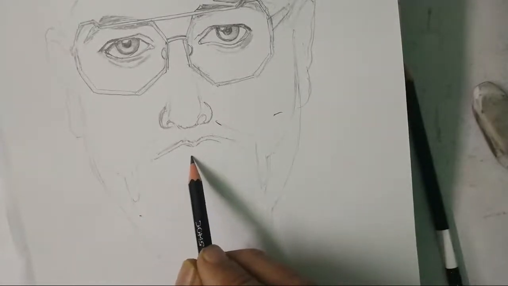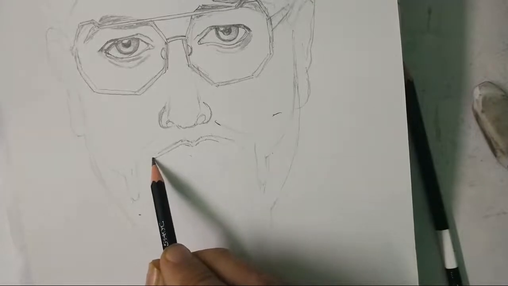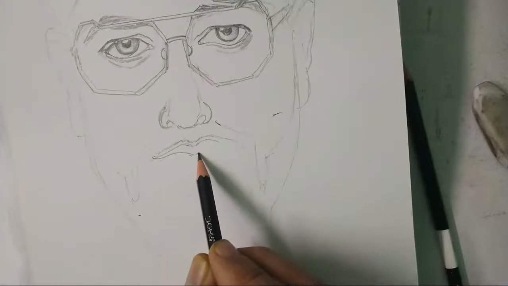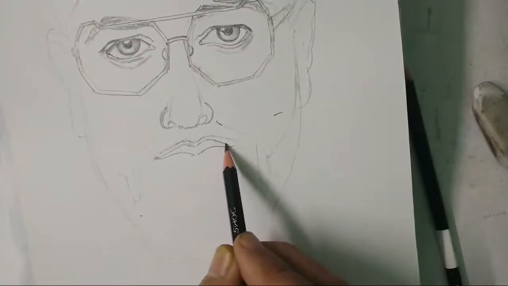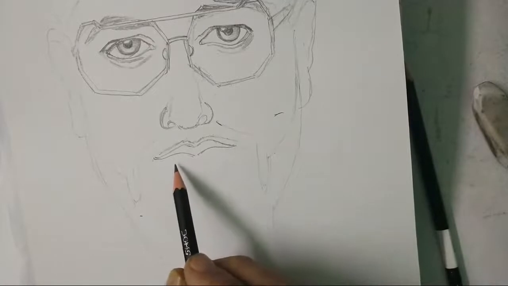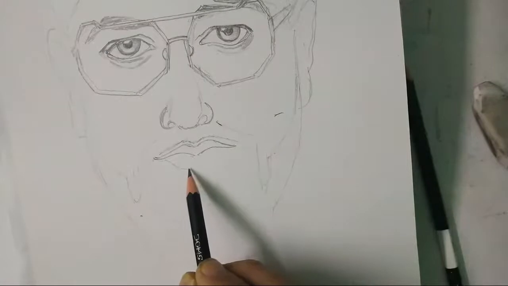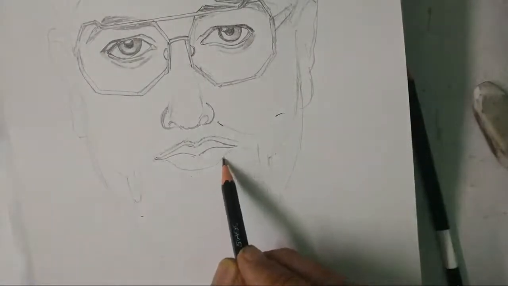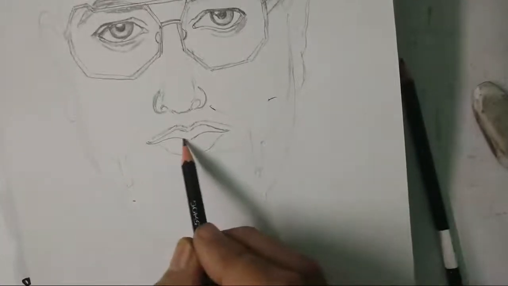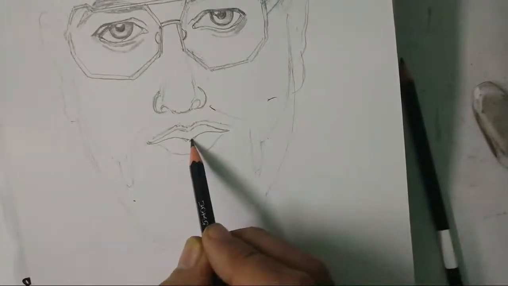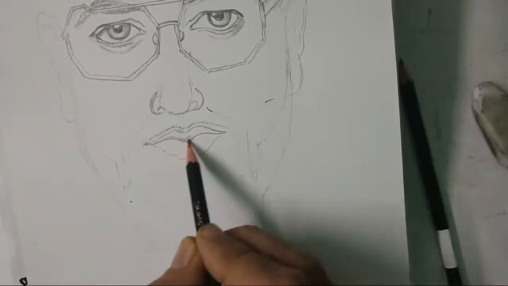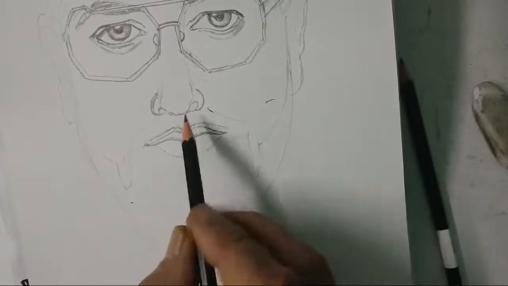The upper lip is not very thick, and the lower lip is thicker. So I have to give the shape, and in this case the lips are having a special line, perfectly shaped lips. From the lower side I am doing side by side shading also.